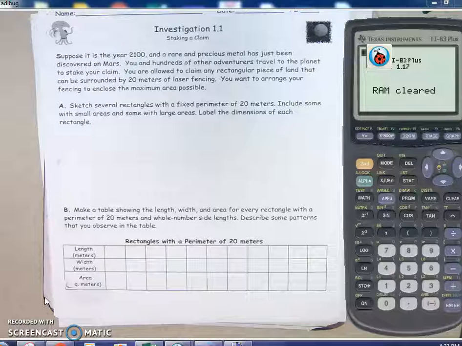So suppose the year was 2100, and a rare and precious metal had just been discovered on Mars. You and hundreds of other adventurers travel to the planet to stake your claim. You are allowed to claim any rectangular piece of land that can be surrounded by 20 meters of laser fencing. You want to arrange your fencing to enclose the maximum area possible.